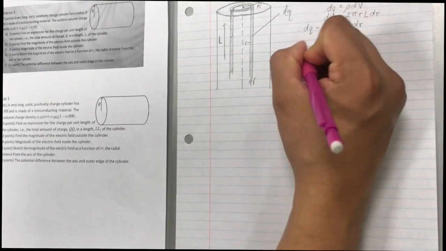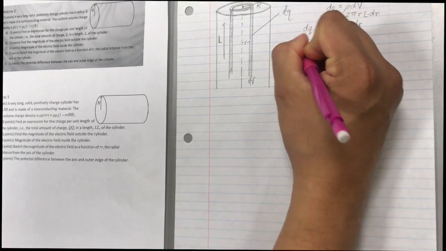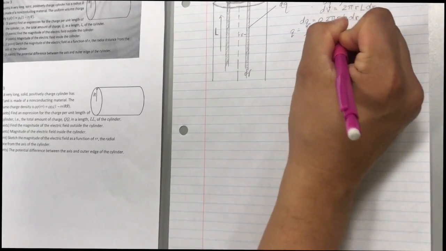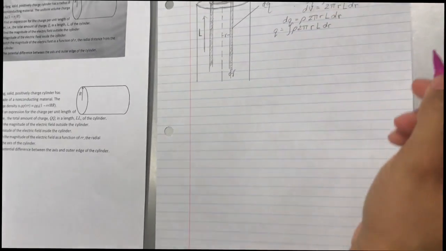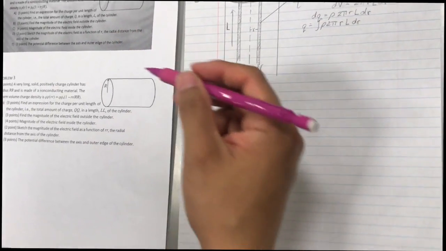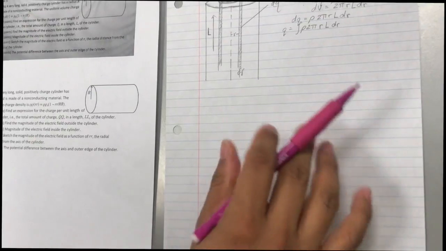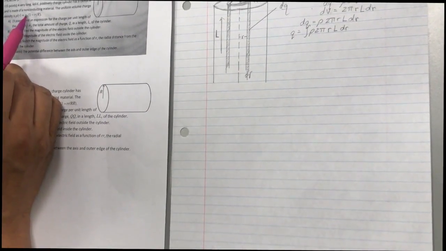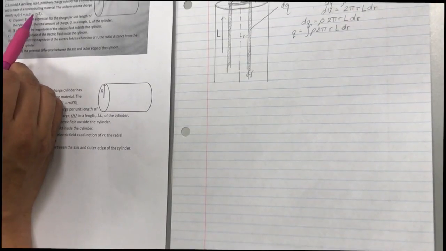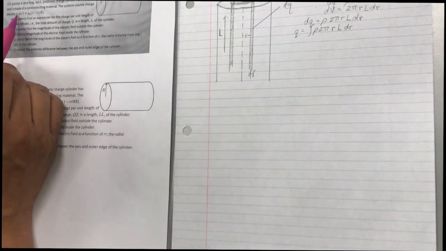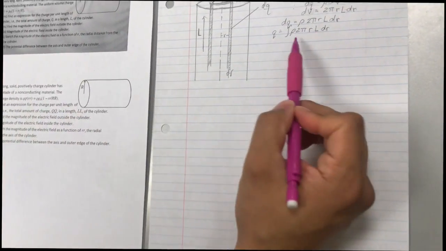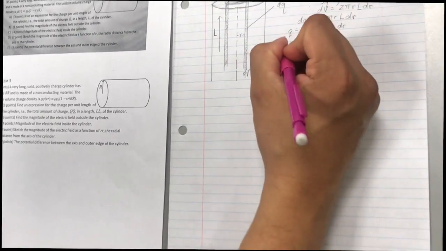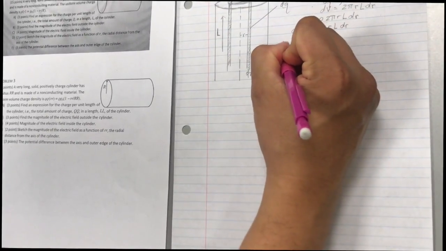Integration will give us Q equals the integral of rho 2 pi r L dr, moving all constants out and substituting this equation, which we have here, rho of r equals rho naught, parentheses 1 minus small r divided by big R, close parentheses. We're going to substitute this into this rho and move all constants outside of the integral. So let me show you what that looks like.